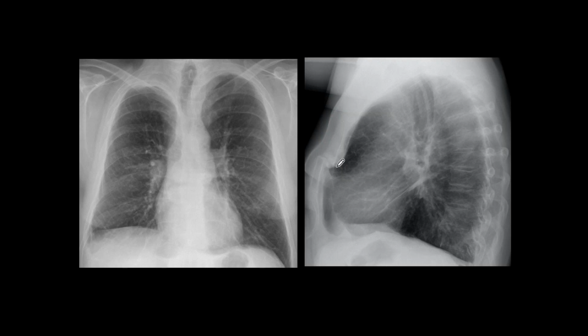This is not trauma. This is, well, it's trauma, but it's surgical trauma. This is a patient with a bilateral pulmonary transplant that you will probably call a normal chest X-ray in the plain film. But when you look at the lateral, you see the telltale sign of the transverse sternotomy, which is a nice way to tell you that this patient has had a pulmonary transplant.